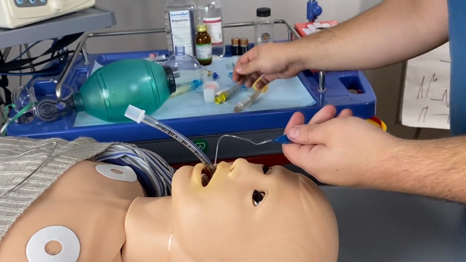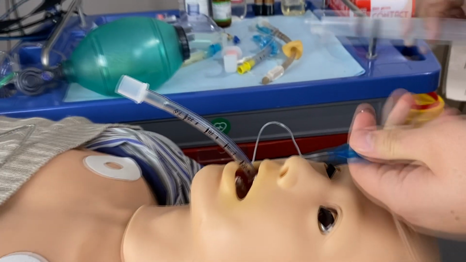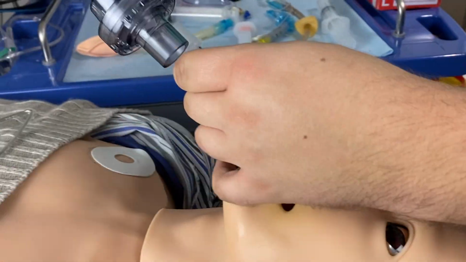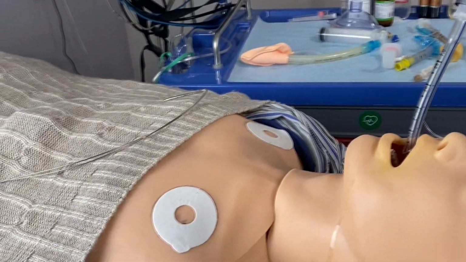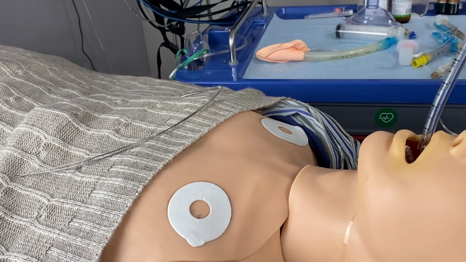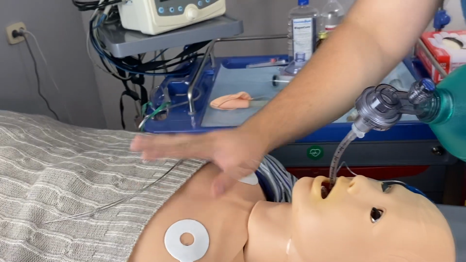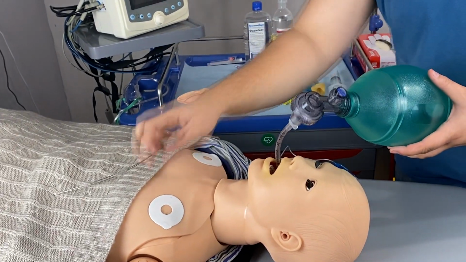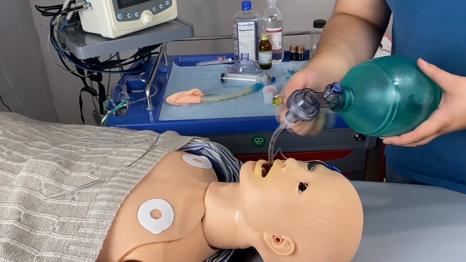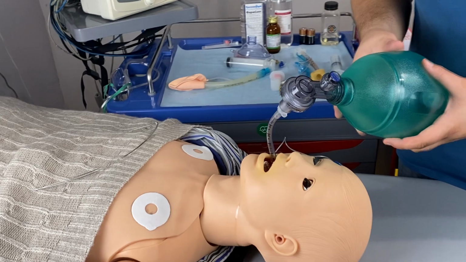So I am inside the trachea, then I take the syringe and I inflate the cuff, then I insert the bag and start ventilation. Now we see that the chest is rising, but we also have to check if we are correct in several ways. Basically, we use auscultation. We can also use capnography to see if it's air from the lungs but not from the stomach.